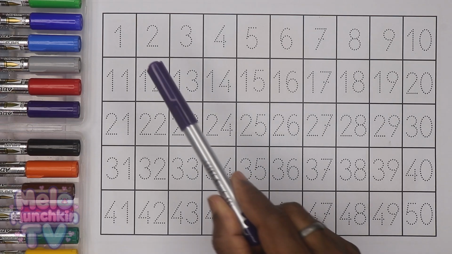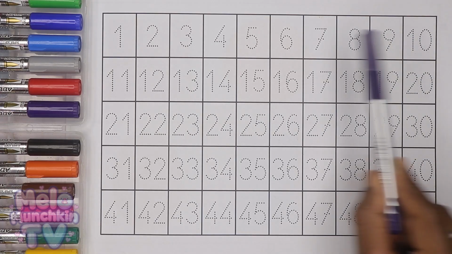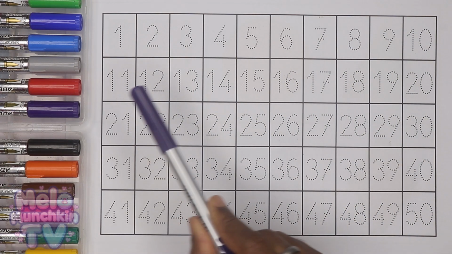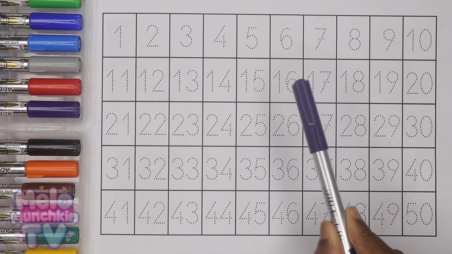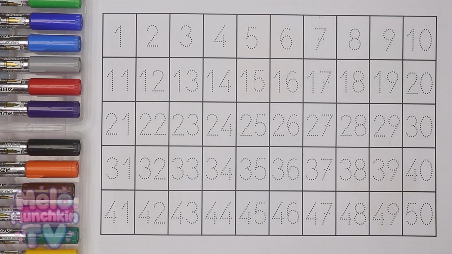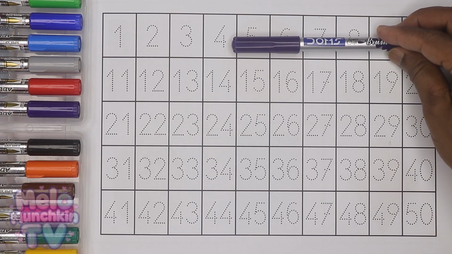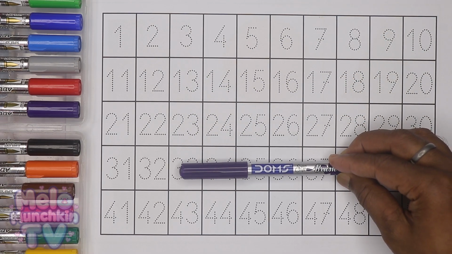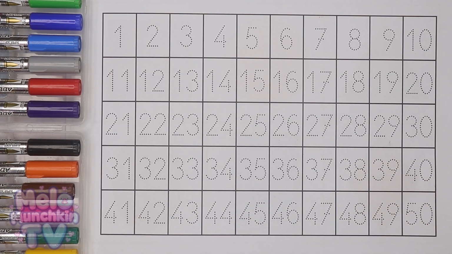For each line we'll do one color. Like this is the first line, so for this I'll use one color. This is the second line, so for this I'll use a different color. So how many lines are there? Let's count. 1, 2, 3, 4 and 5. So there are 5 lines. So we'll use how many colors? 5 colors.